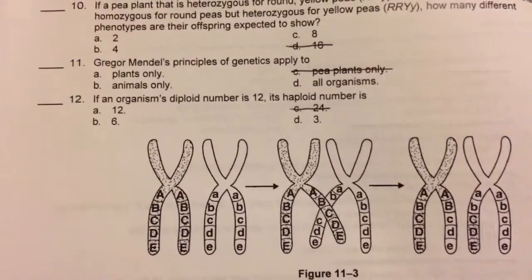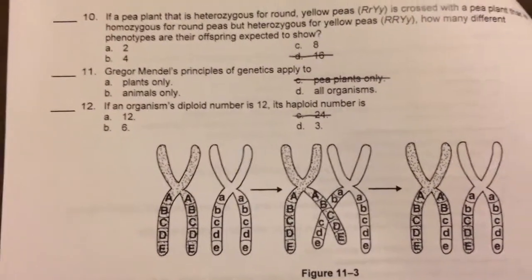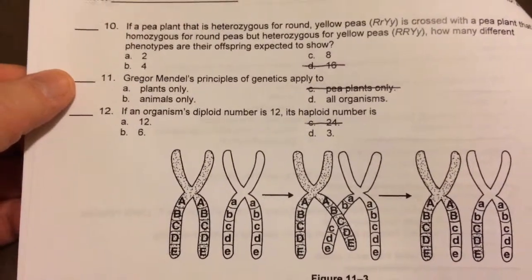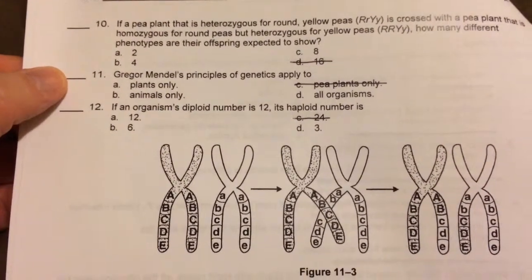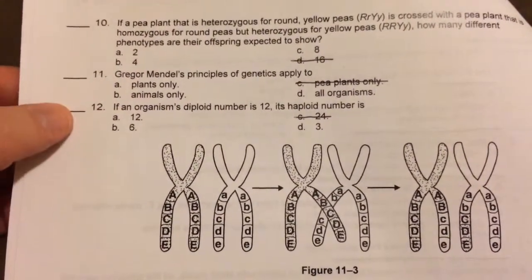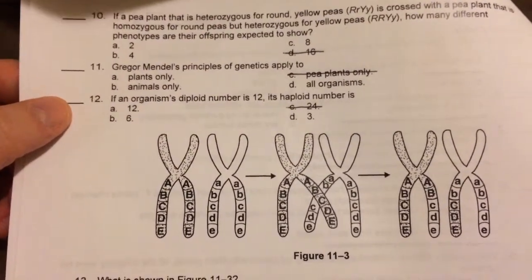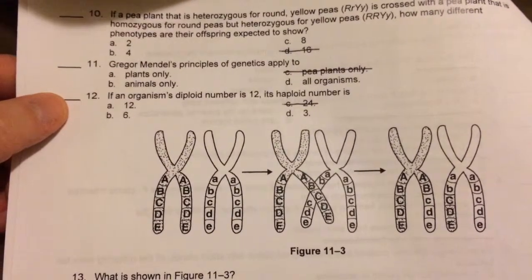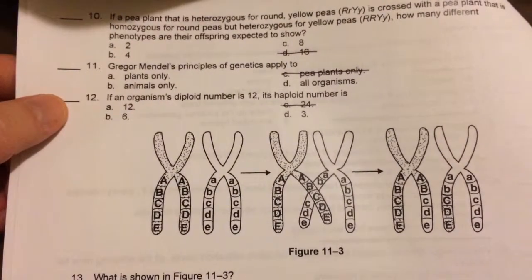Number 11, Gregor Mendel's principles of genetics apply to A, plants only, B, animals only, or C, all organisms. Number 12, if an organism's diploid number is 12, its haploid number is 12, 6, or 3.